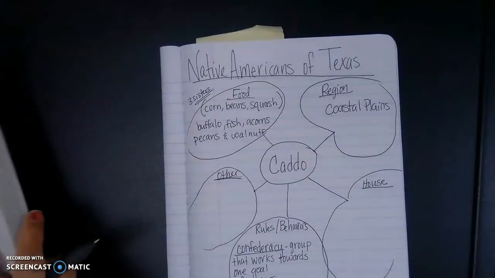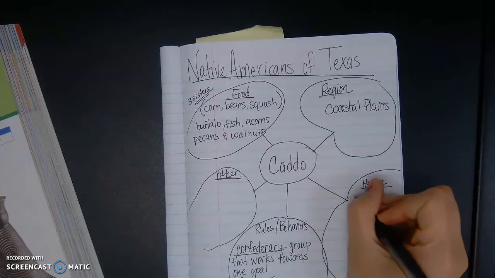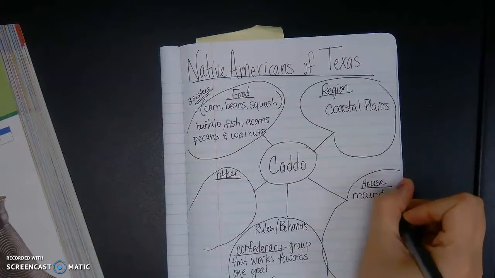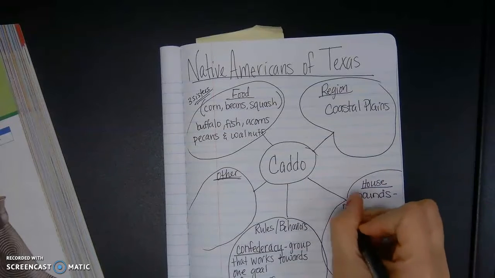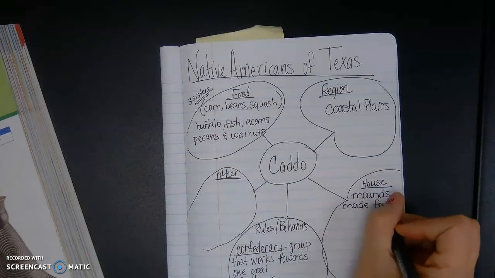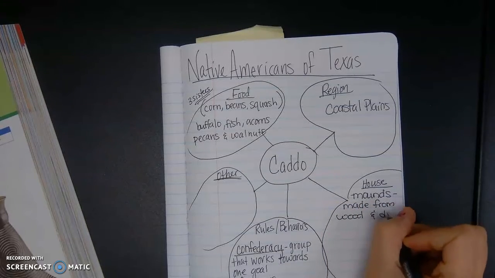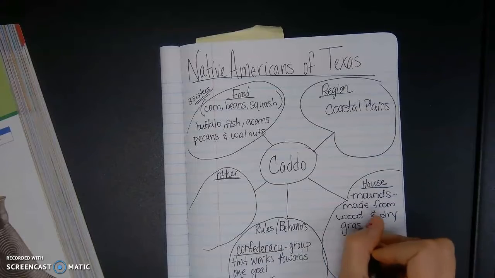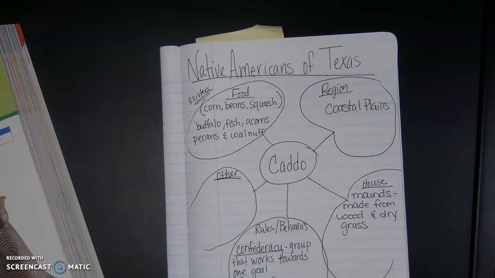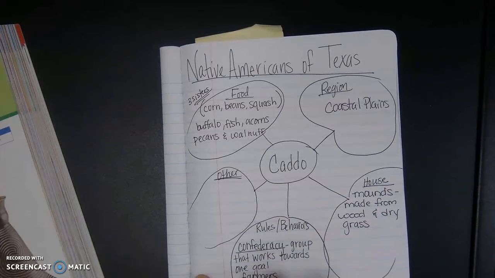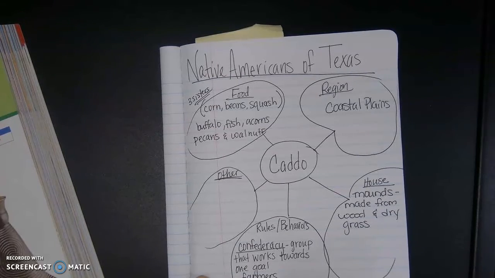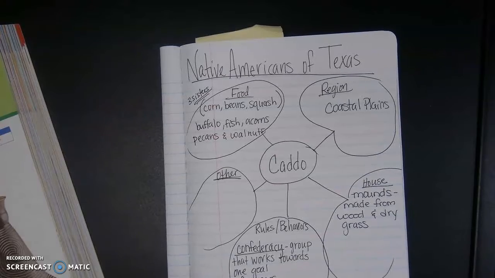All right, so let's describe. Their houses were mounds. They were made from wood and dry grass. And a behavior, I think, would be many families would live together. Okay, many families would live together.